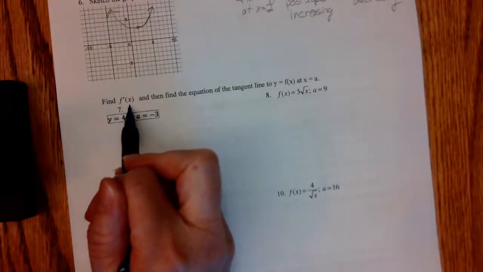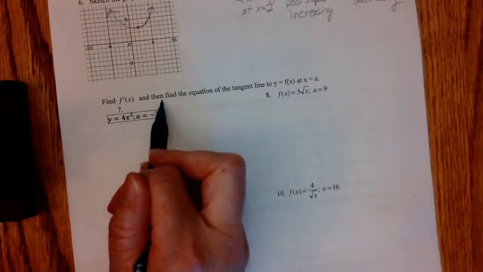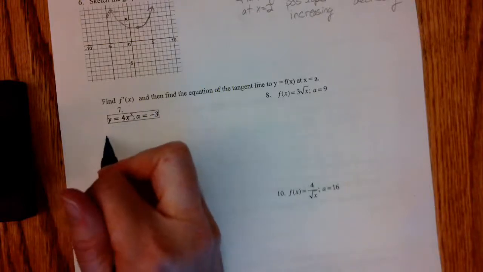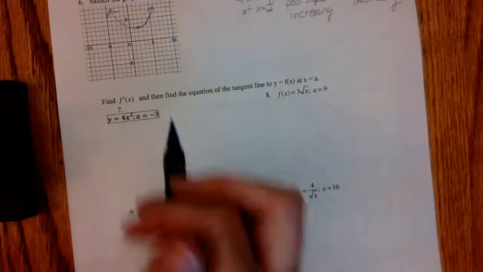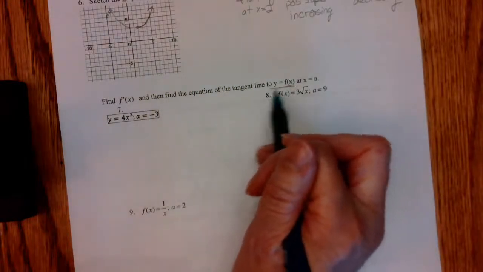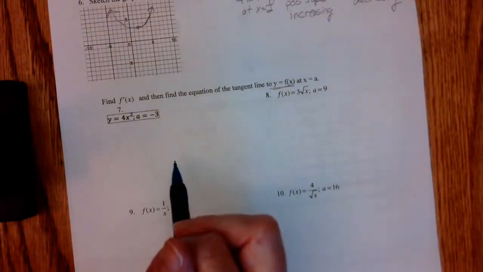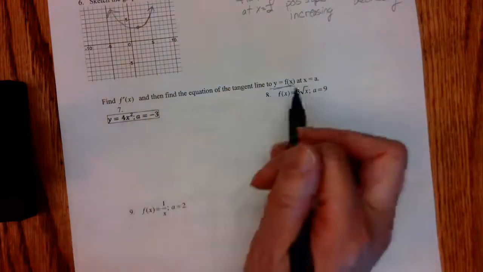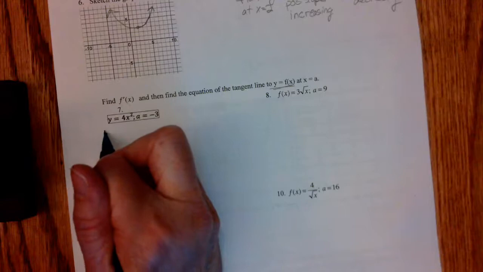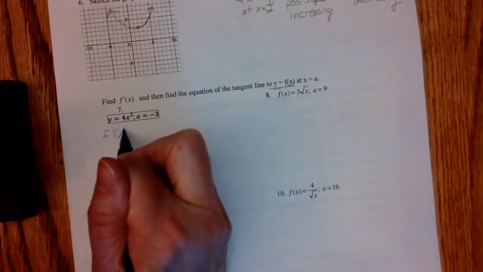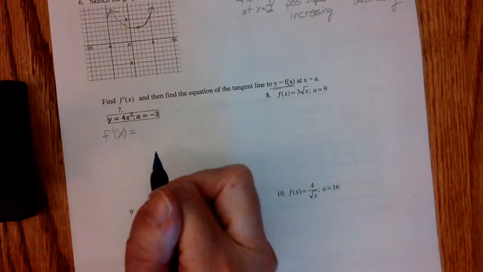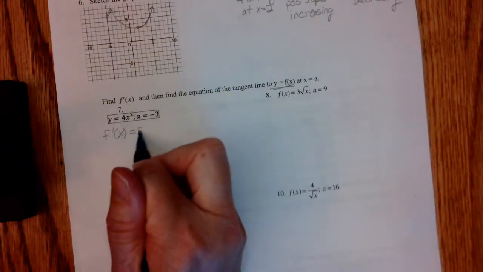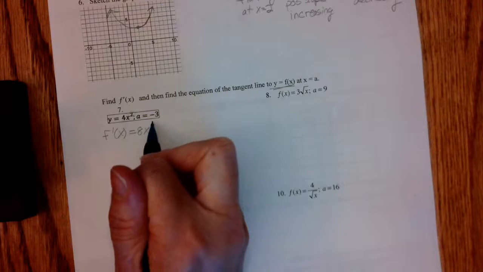Find f prime of x. We're going to start applying the power rule to all of our problems. I have y equals 4x squared, and then actually I'm going to decide if we want to do y prime or f prime. Since this one specifically says f prime and y is equal to f, I'm going to say f prime of x is equal to power rule in action. The power goes in front, multiplies 8x to the first.